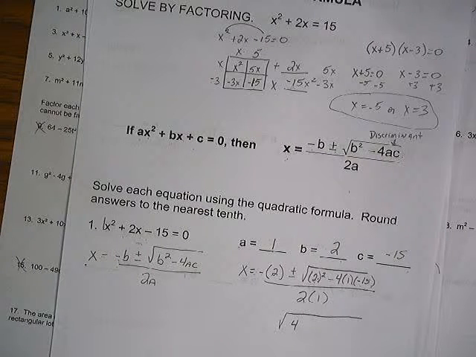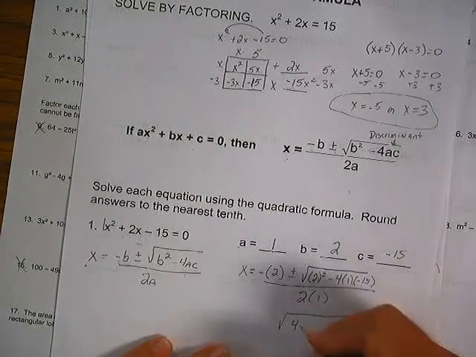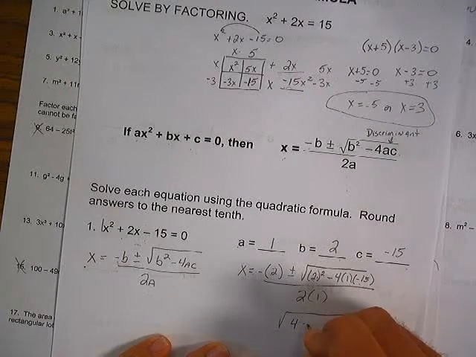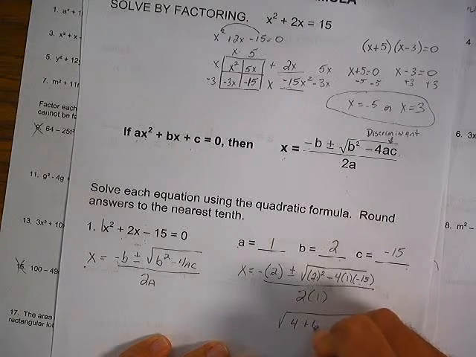So is my answer going to be negative or positive? Positive. If there's an odd number of negatives, it's going to be negative. So somebody help me out. What is negative 4 times 1 times negative 15? 60. Negative 4 times 1 times negative 15 is positive 60. So underneath here we have plus 60.